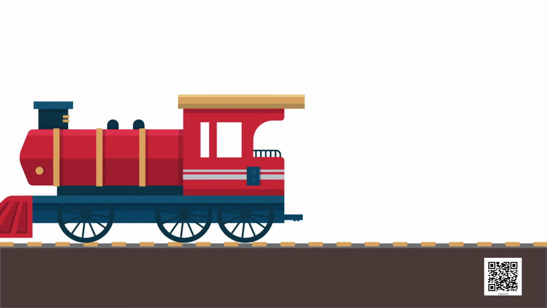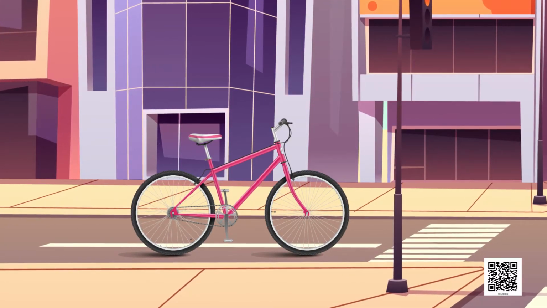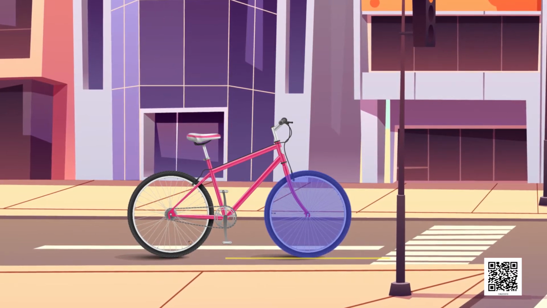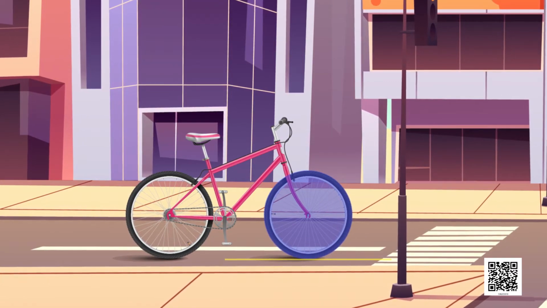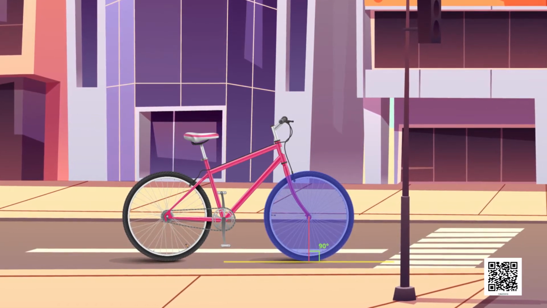Children, we have already discussed how railway track is like a tangent to the wheel of a train. Similarly, ground is also a tangent to the wheel of a bicycle, isn't it? Now, don't you think ground appears to be at 90 degrees with the radius of the wheel? Let us try to prove this.